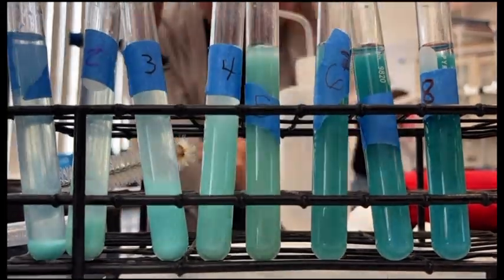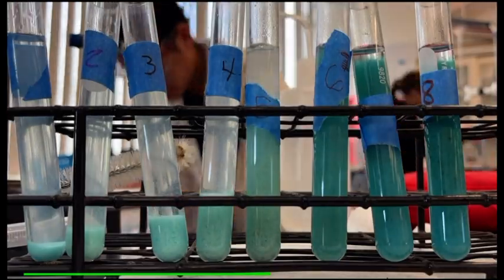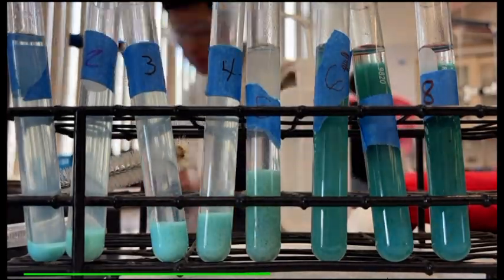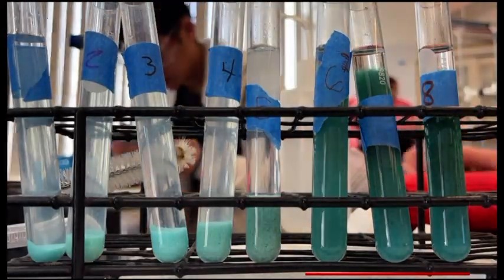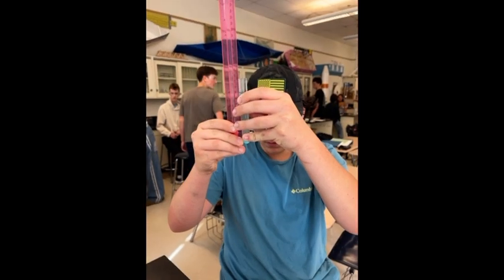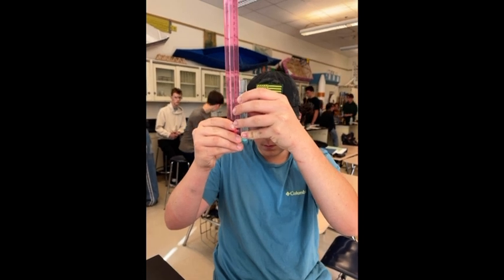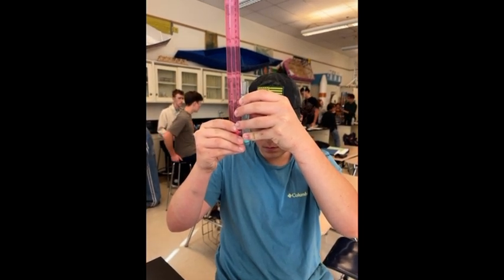The precipitate that formed in tubes 1 through 5 had an appearance similar to very fine blue-tinted sand, while the precipitate in tubes 6 through 8 had a brown color with a fluffy texture. The next step was to measure the height of the formed precipitate at the bottom of the test tube. When we went from test tube 1 to test tube 5, there was an increase of precipitate that had formed up until about test tube 6, where the precipitate seemed to have plateaued.